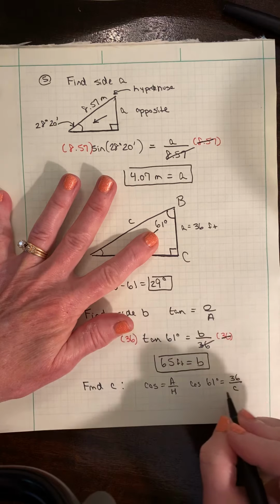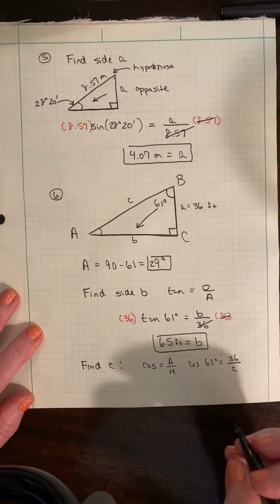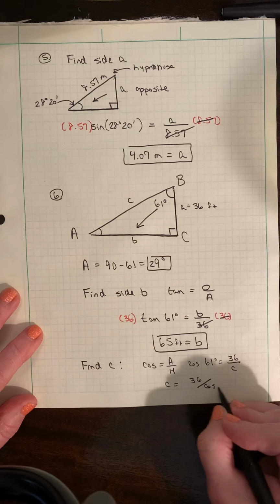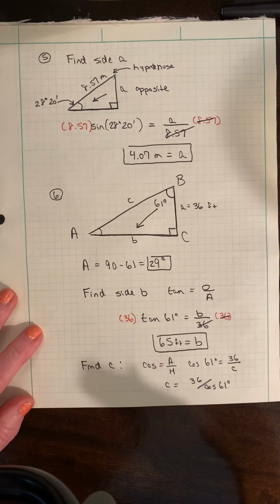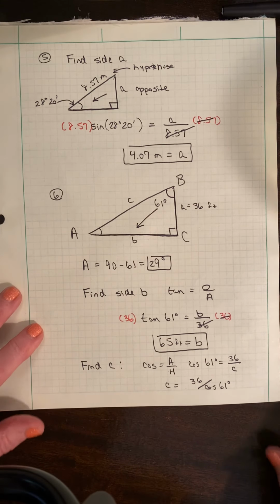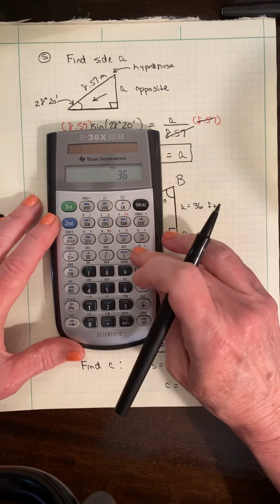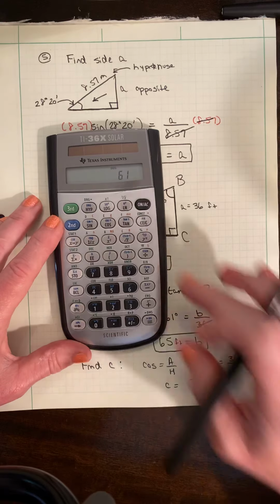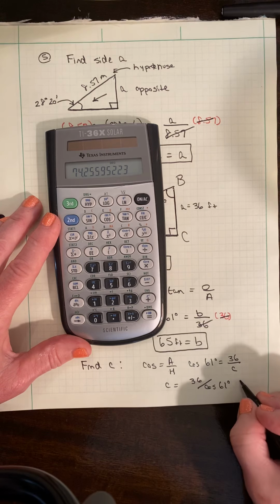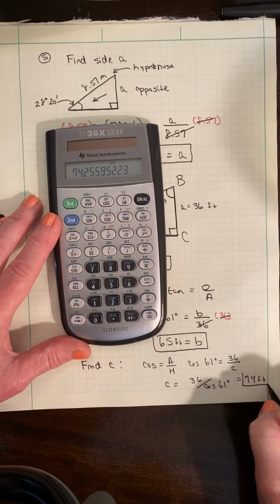We'll work that out like we did the one on the previous page. If you want to go back and look at that, we ended up with C equals 36 over cosine of 61 degrees. You can just look at that previous example. It would be worked out like we did number 2. I'm just taking a little shortcut here because I'm running out of room. I want to do 36 divided by cosine of 61 degrees. I put that in, and that's about 74 feet.